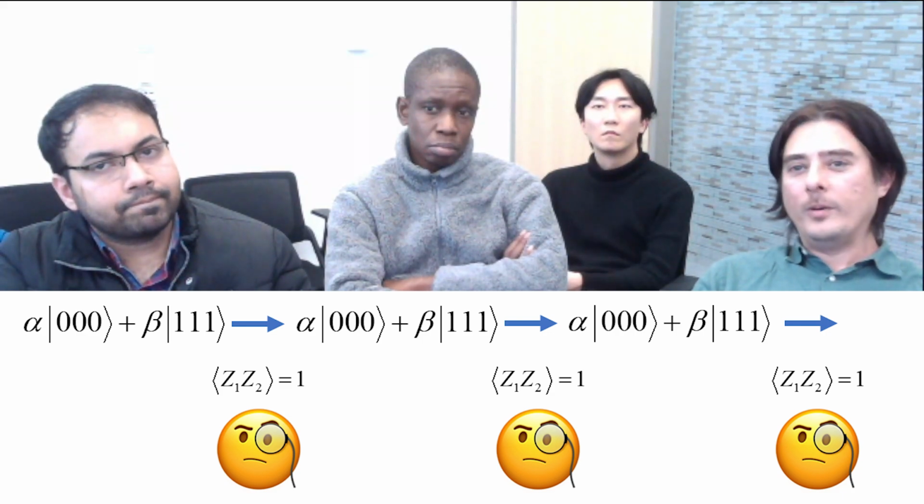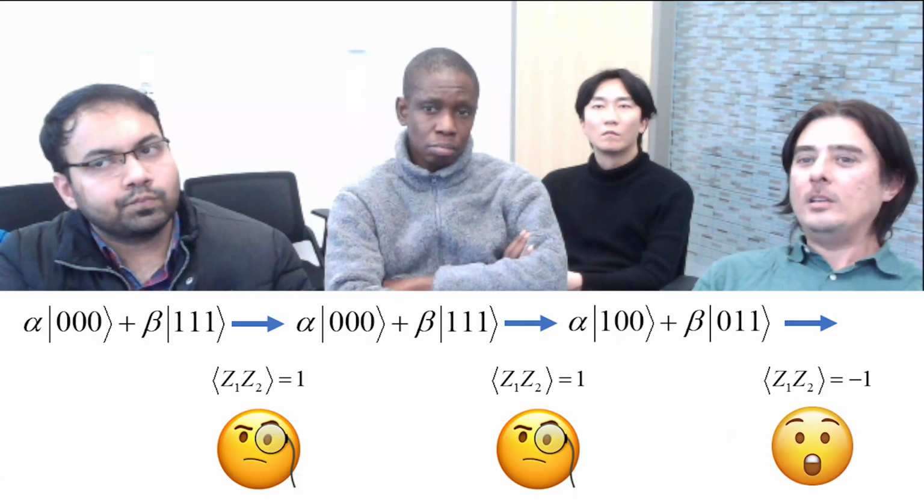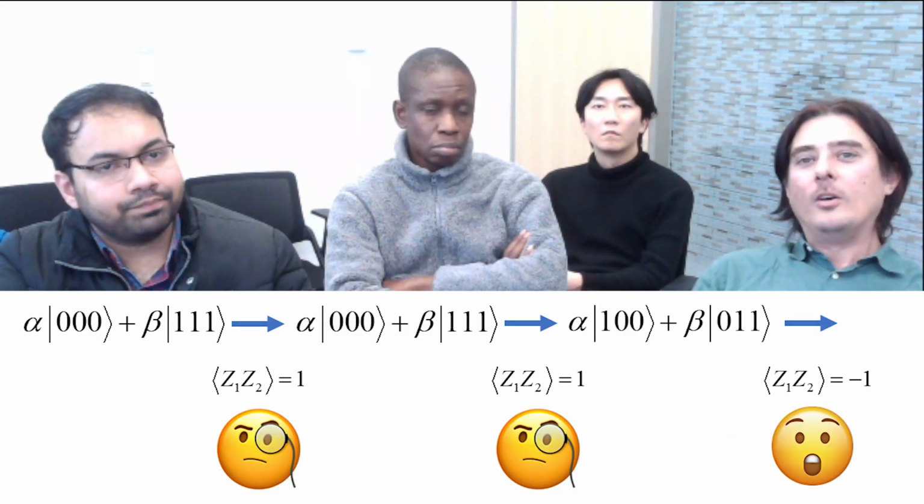And then, at some point, an error will happen, and then you will realize, oh, an error happened. Okay, now we can go and do something about it, right? Okay, so now let's go to basically what the Google paper has actually done.